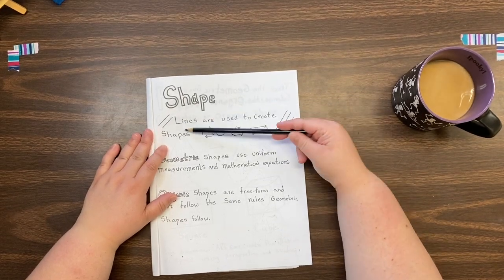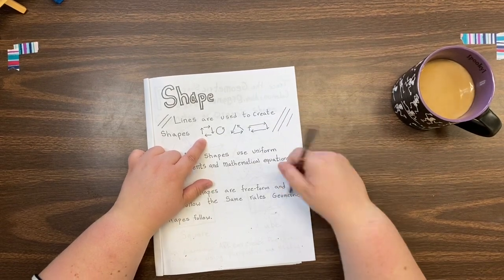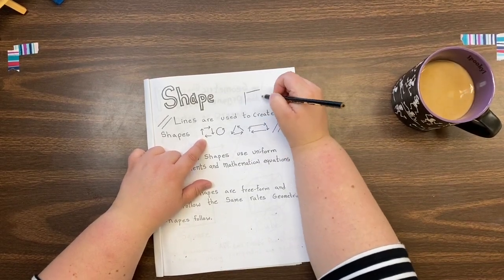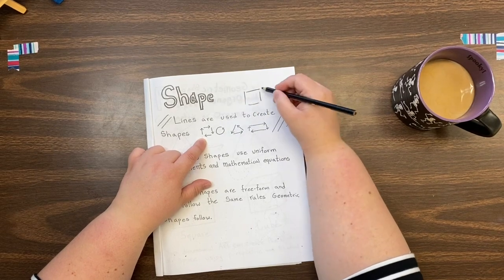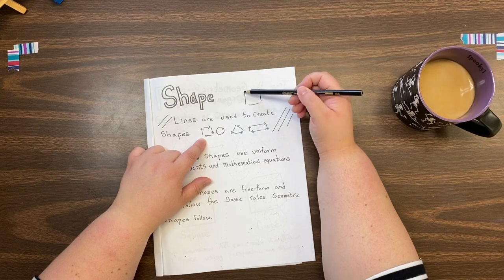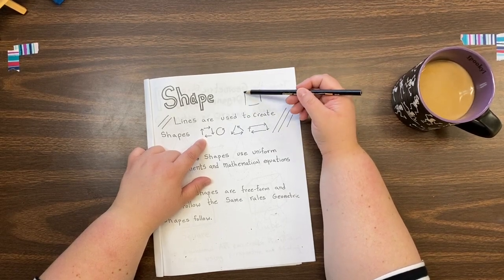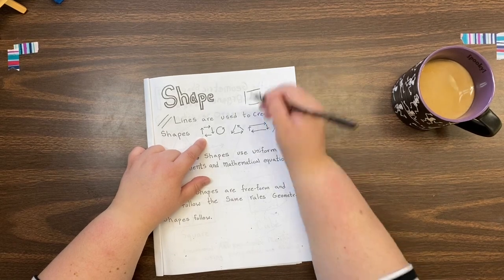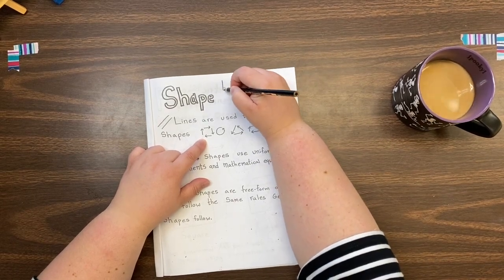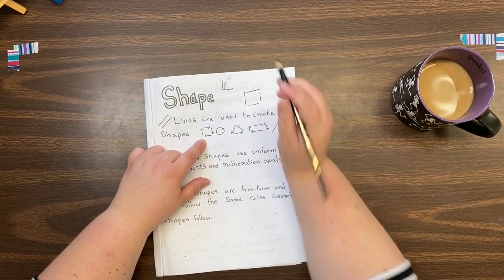Lines are used to create shapes. So you can see here how I made a square. A square is made up of 4 separate lines that come together. For it to be counted as a square, it has to have straight lines that are the same length and that meet each other at a 90-degree angle. So that's a right angle. In math class, it would be drawn like that. That shows that it's a 90-degree angle.